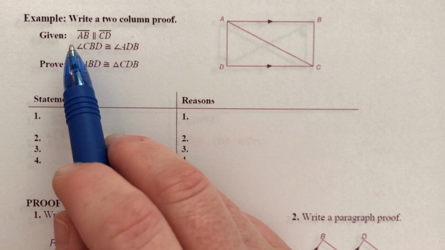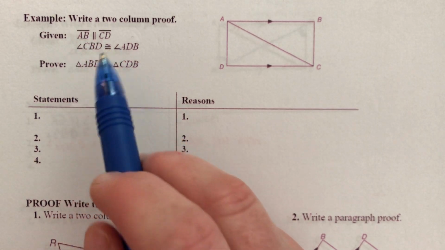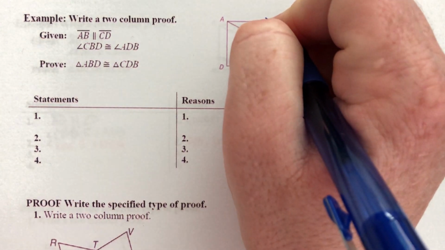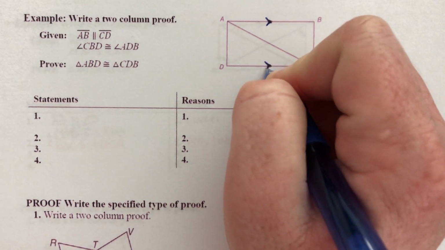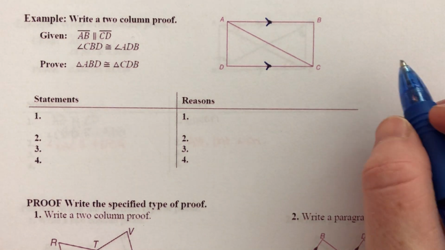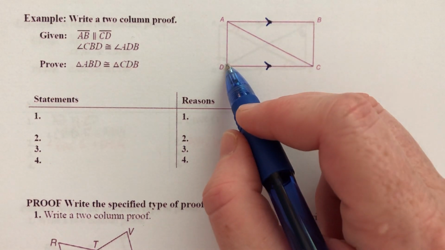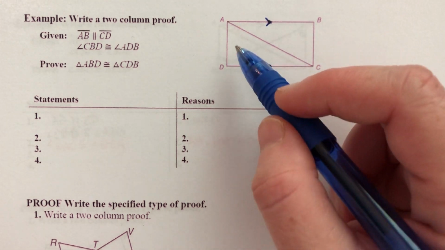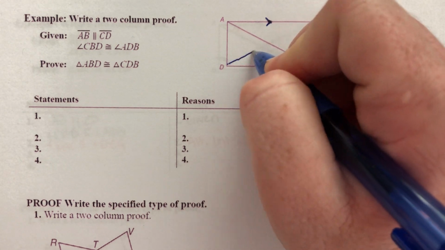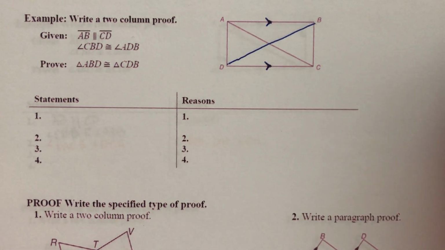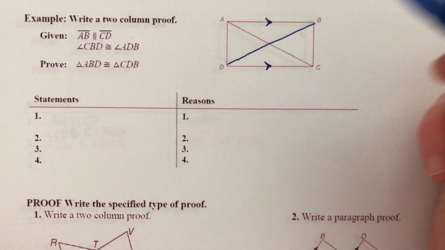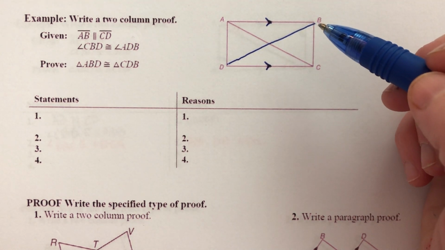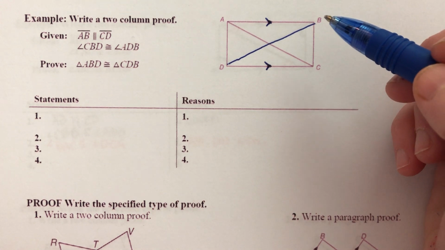All right, write a 2-column proof. If AB is parallel to CD, and it's already marked parallel here, and angle CBD is congruent to ADB. Well, this requires there to be a line right here, and there's not a line drawn. So I'm going to draw this sort of arbitrary line. It's part of our problem. It wasn't included in the problem, but we need to go ahead and draw it in to visually see what they're talking about.